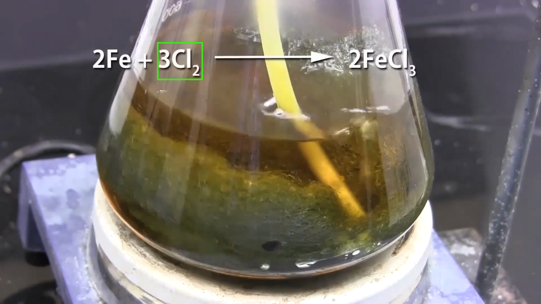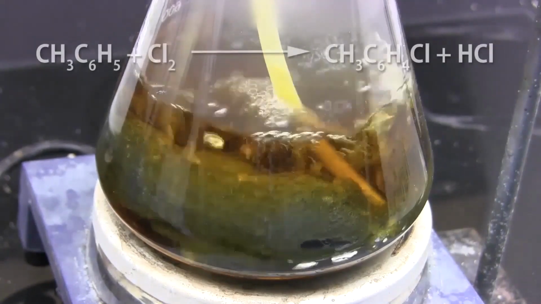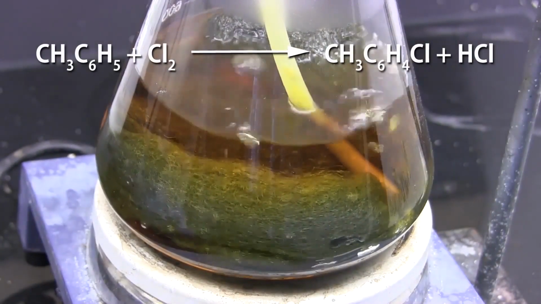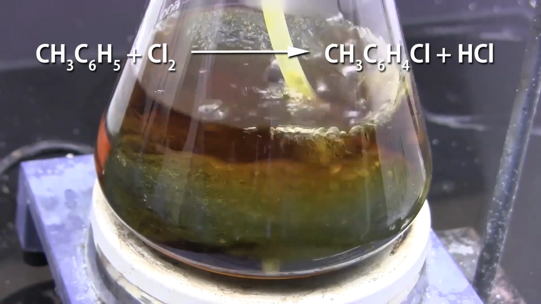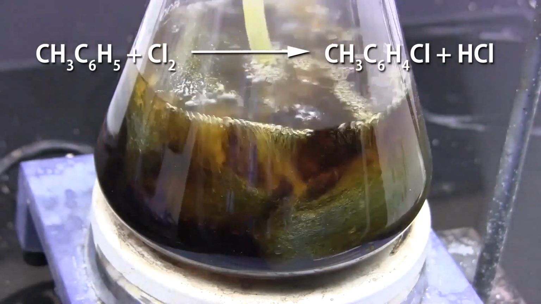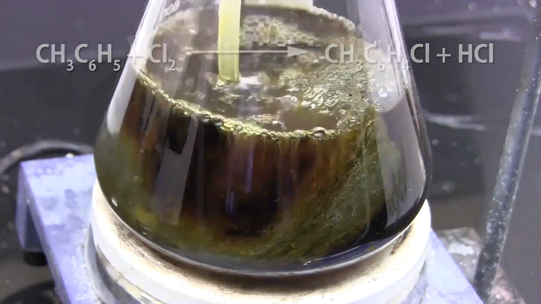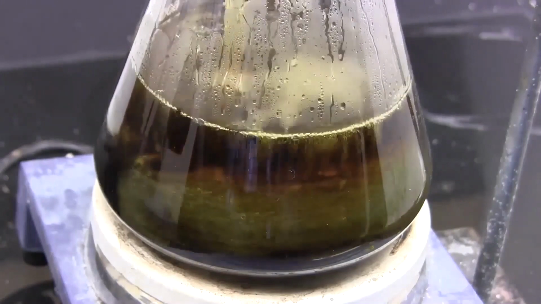What's happening is the chlorine is first reacting with the iron in the steel wool to produce ferric chloride. This ferric chloride then acts as a catalyst for the reaction of chlorine with toluene to produce chlorotoluenes and hydrogen chloride. This is the textbook reaction of electrophilic halogenation taught in almost every university or college organic chemistry course. Now, if you happen to have anhydrous ferric chloride, you can add that directly as a catalyst.